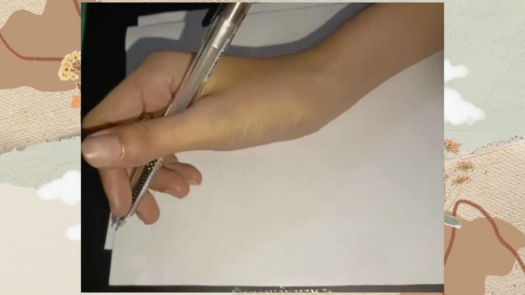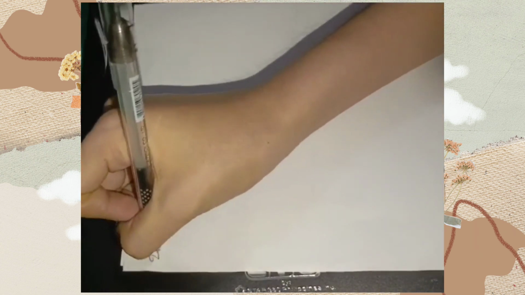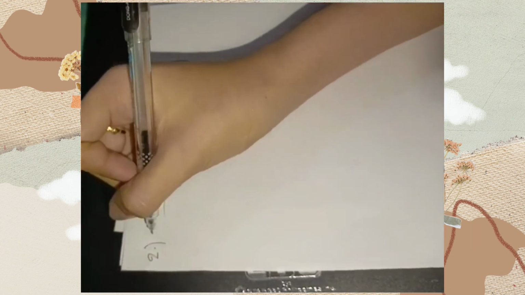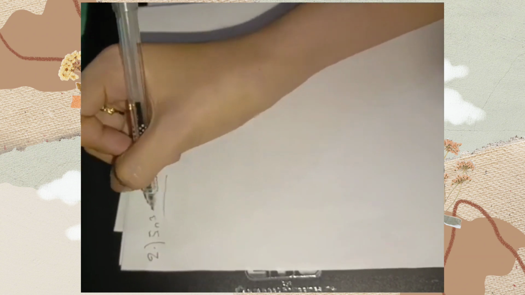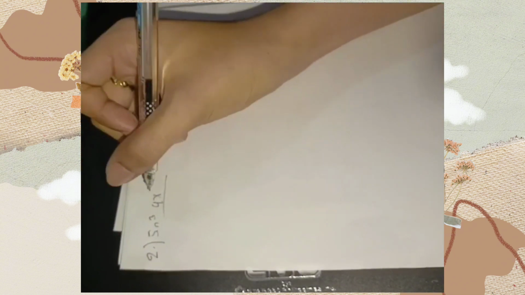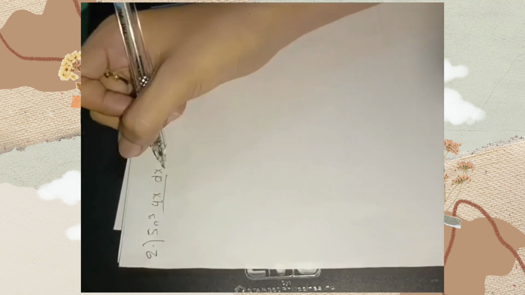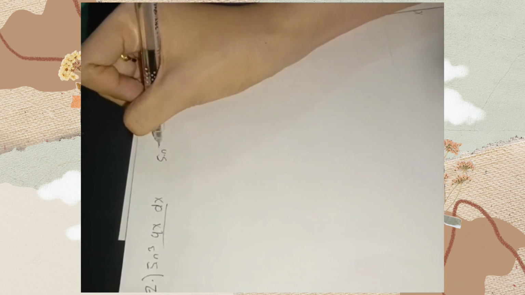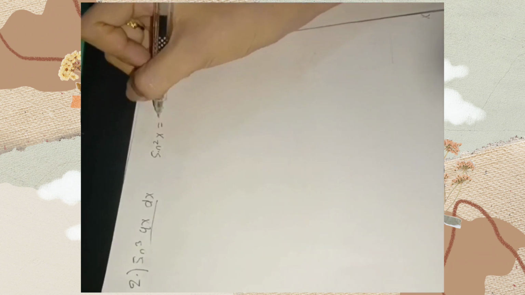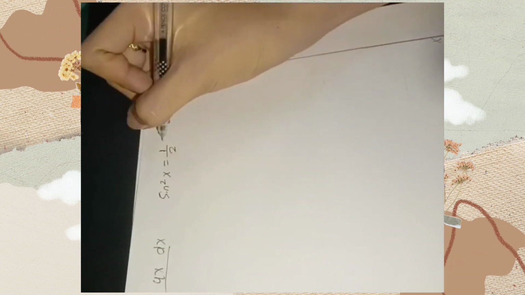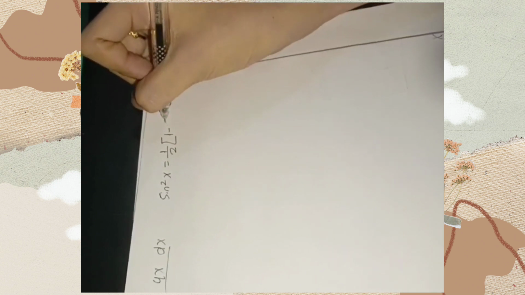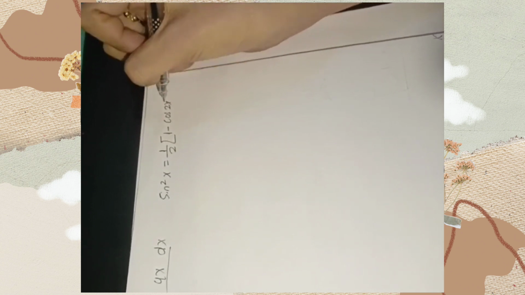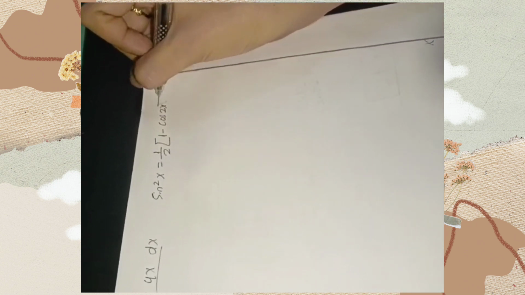And now, let's proceed to our example number 2. We have here the integral of sine cube 4x dx. Sine squared x is equal to 1/2 times 1 minus cosine 2x dx.